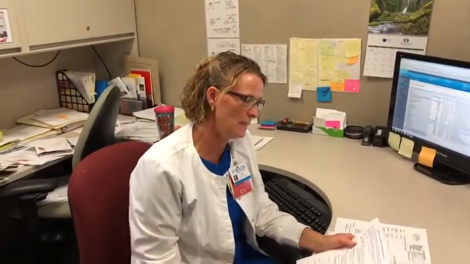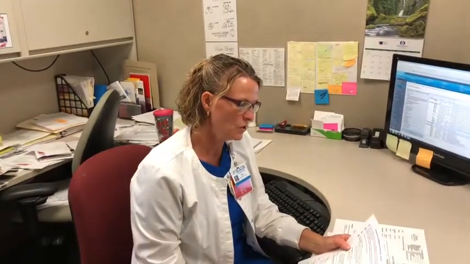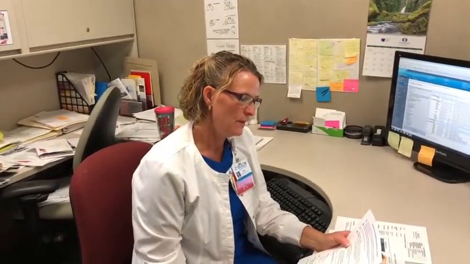Then the second question is can the patient continue the pump during ED stay? There are some contraindications. If the patient presents to ER with a diagnosis of DKA or HHS, and HHS is hyperosmolar hyperglycemic syndrome.